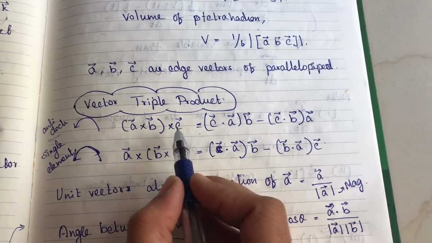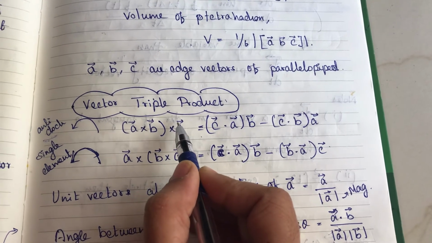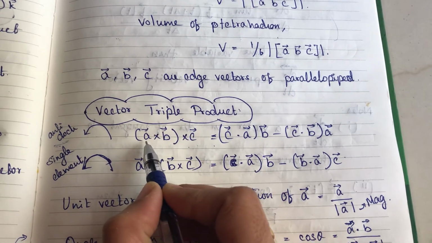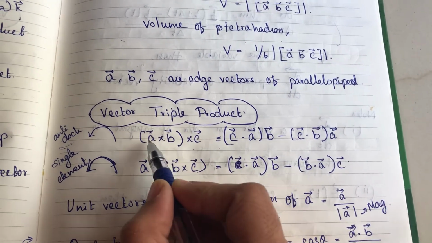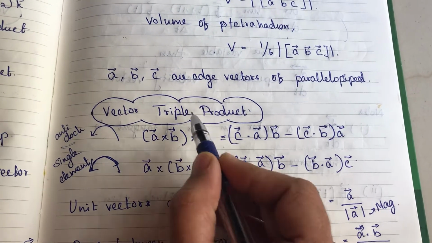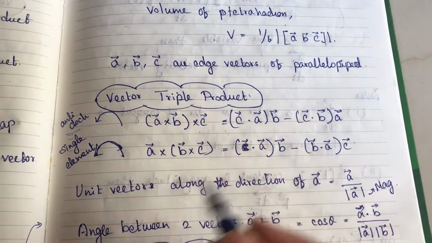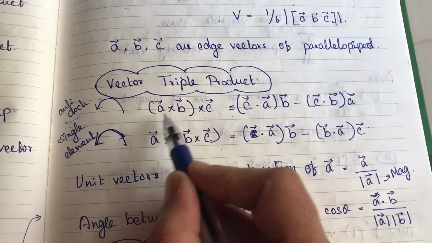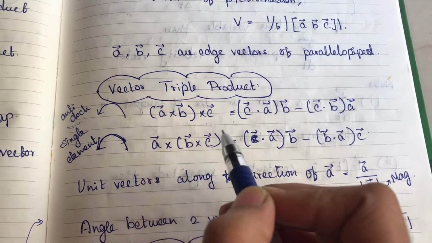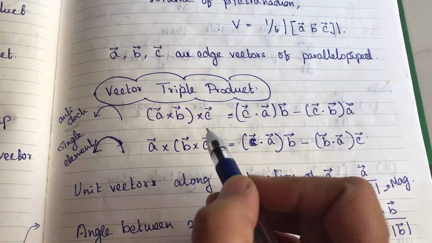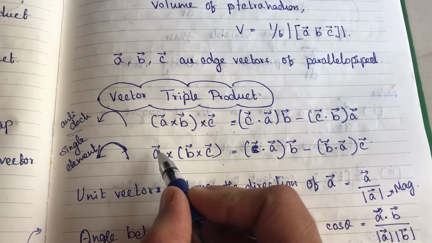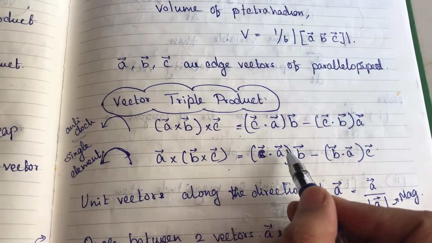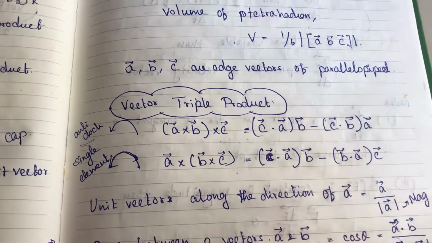There is no other option to interchange those elements. Okay, just concentrate on this. A cross B cross C. So I need to first combine the C with A into B and then C with B into A. That's the thing here. C dot A into B minus C dot B into A. Okay, the same applies here. You can see here A cross B cross C. Don't go from here to here, like clockwise direction. You need always to take the anti-clockwise direction, like C dot A into B, B dot A into C. Okay, don't interchange these elements. It will give a wrong answer.